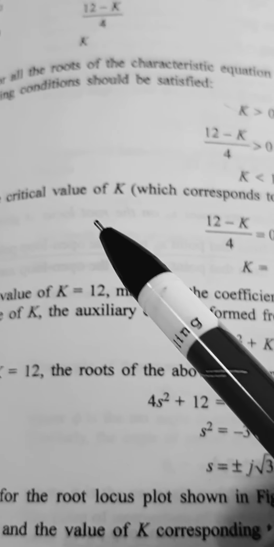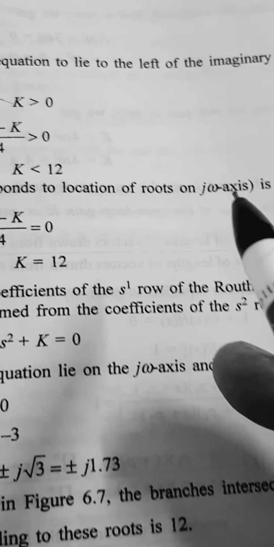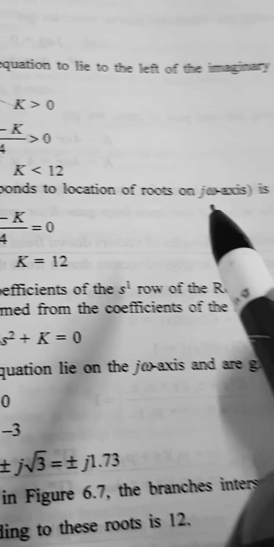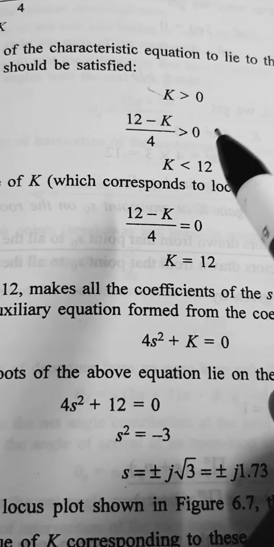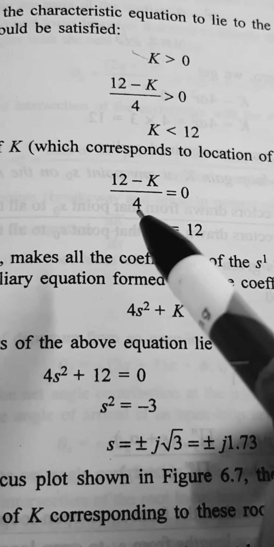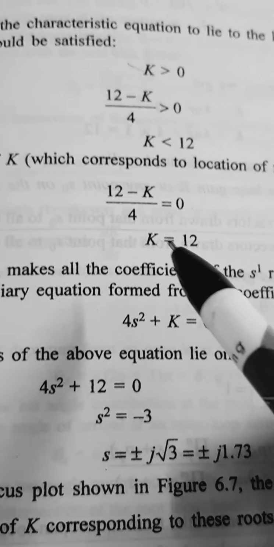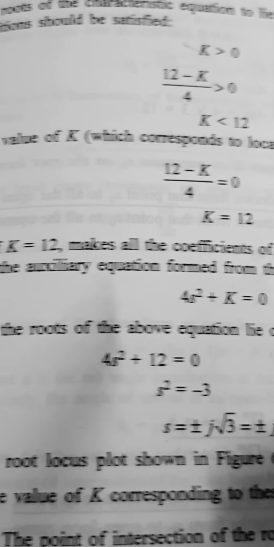The critical value of k, which corresponds to the location of roots on the j omega axis, is given by equating (12 minus k) by 4 equal to 0, that is, k is equal to 12.